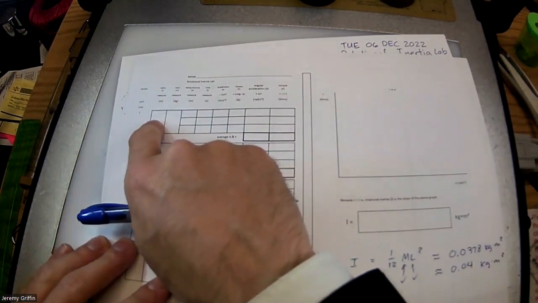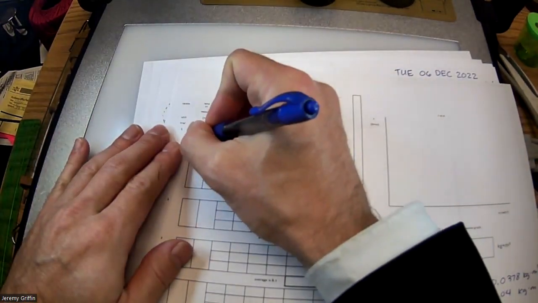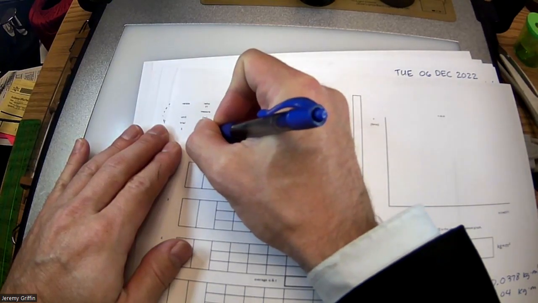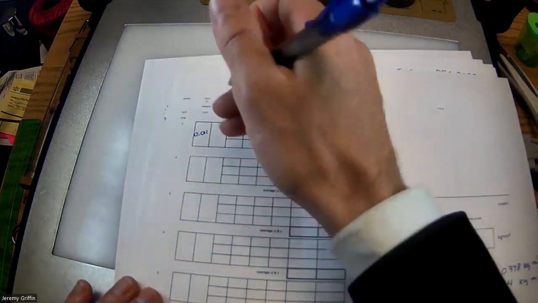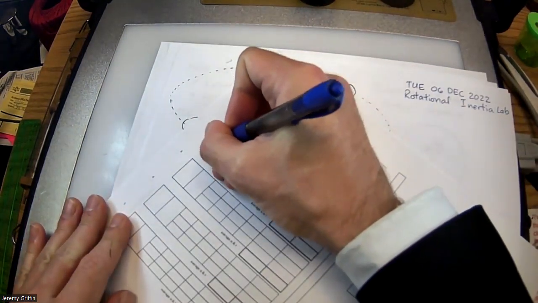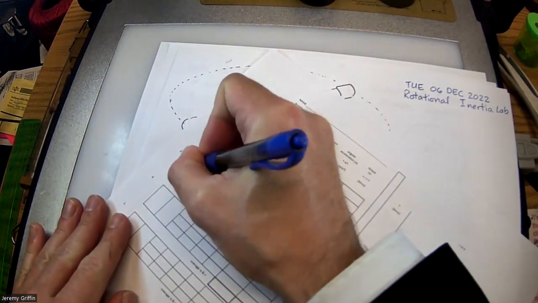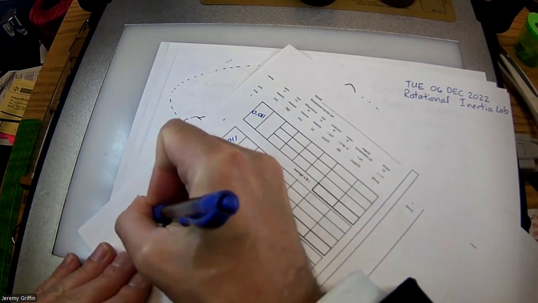And in terms of base SI units for meters, I should call that 0.011. That radius is going to be the same all the way down.